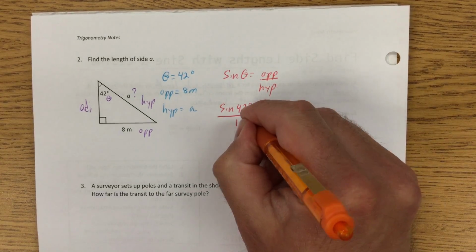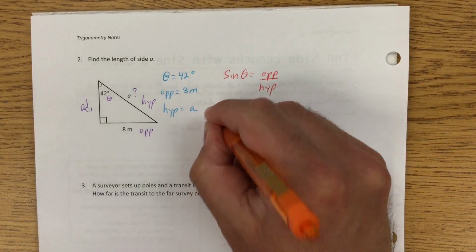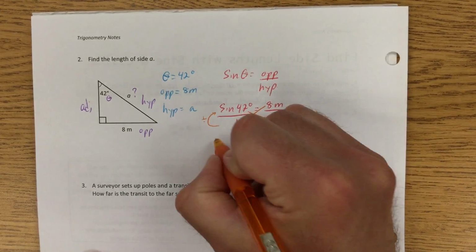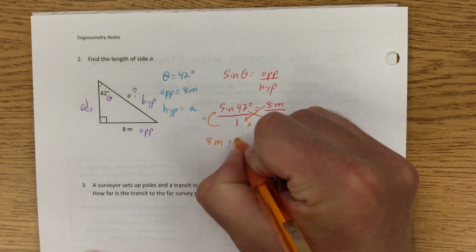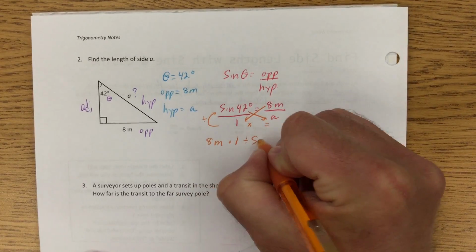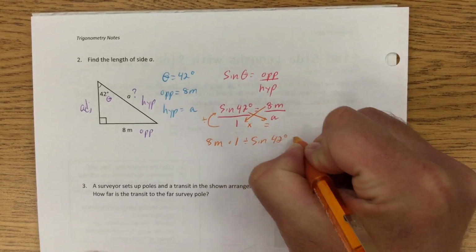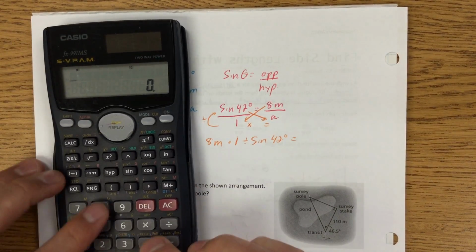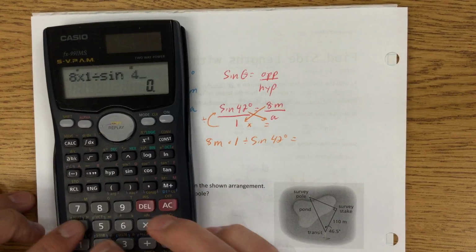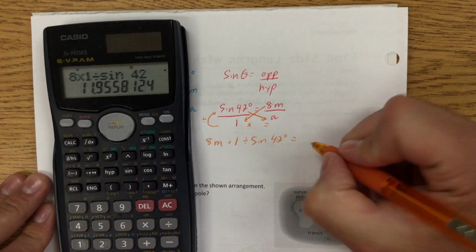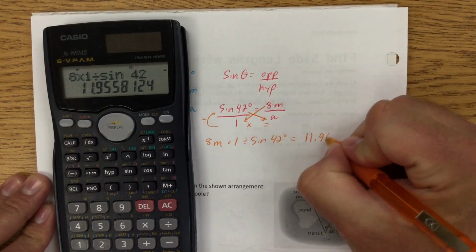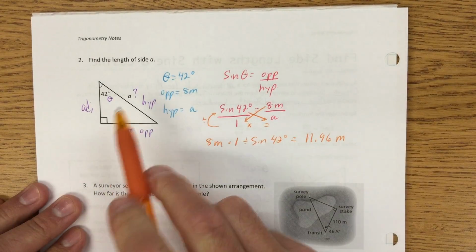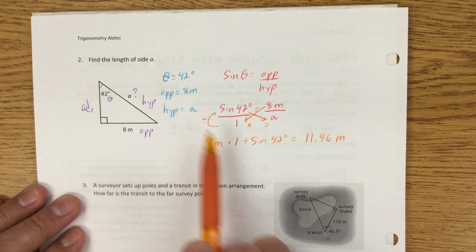All right, start on top, cross multiply, divide, and that is going to equal our final answer, 8 meters times 1 divided by sine of 42 degrees. Again, remember that multiplying by 1 actually doesn't change it either. So you don't have to write that down if you don't want to. 11.96 meters.